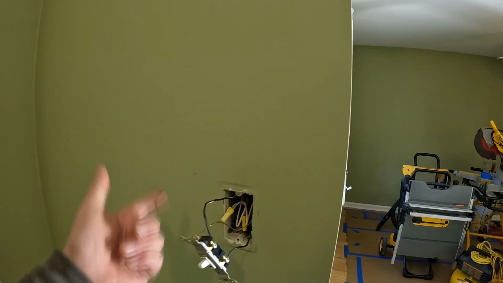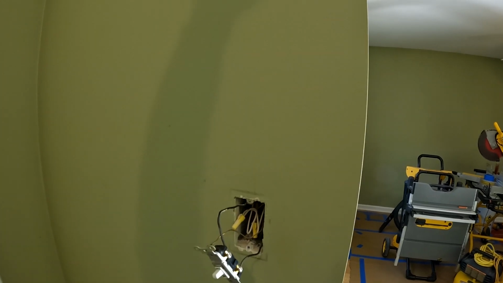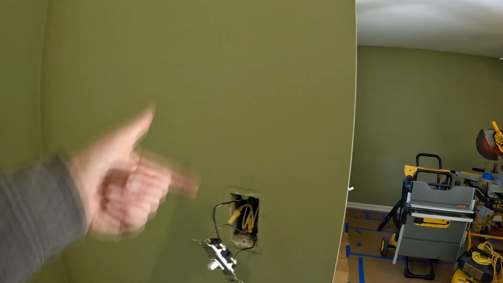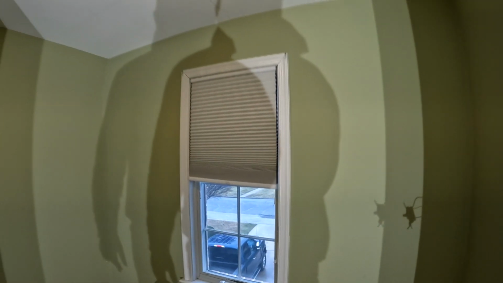So like I said, I have that opening there to work with to pull a wire either up or down for the single light over this window. So yeah, it's a little bit of work, but it's a nice little project.